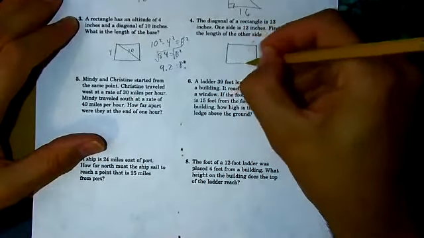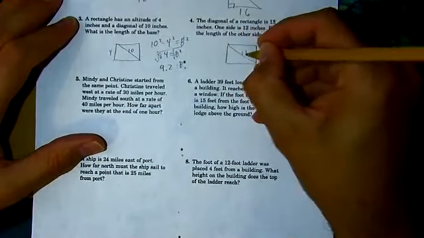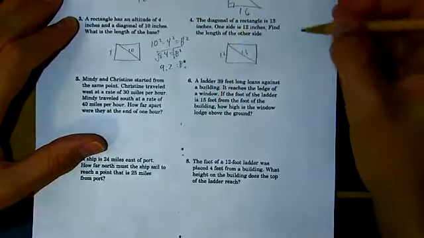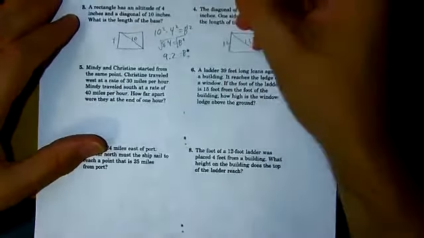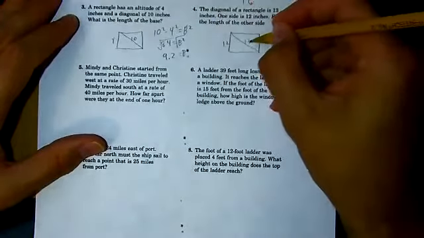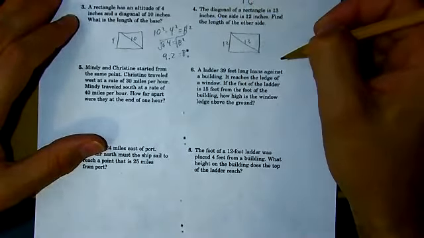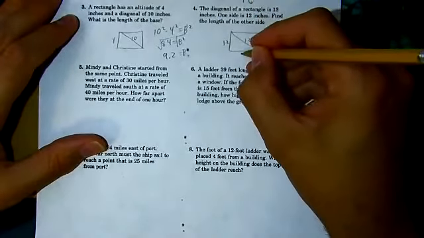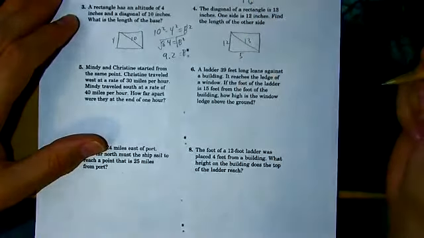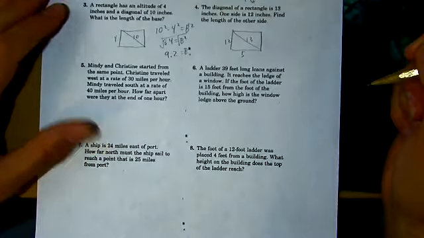This one had a 13 and a 12. And if you remember, just by looking up here, you know that 13 and 12 make an easy triangle. You would have known that was going to be 5 without doing any of the math.